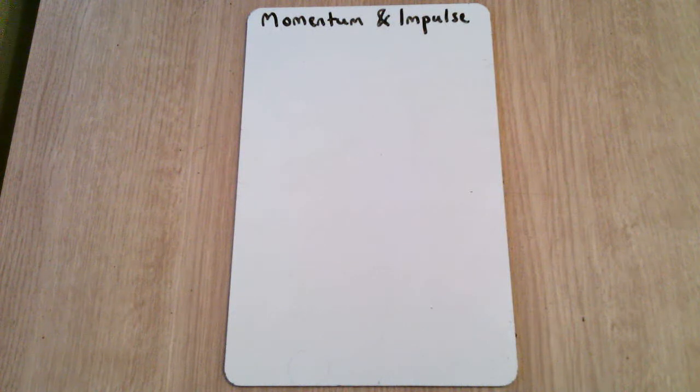Hello everyone, today we're looking at an introduction to momentum and impulse. I'm going to give you a few definitions as to what these are, and then move on to the examples in the Edexcel Further Mechanics book from the first chapter, examples 1, 2, and 3.